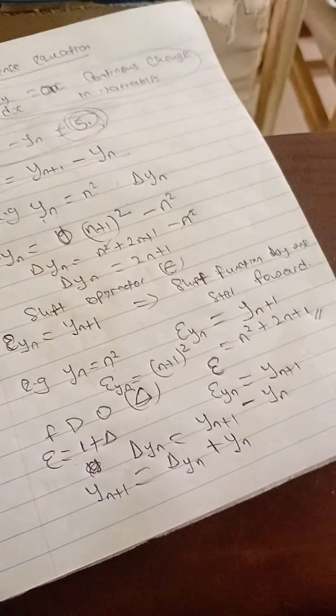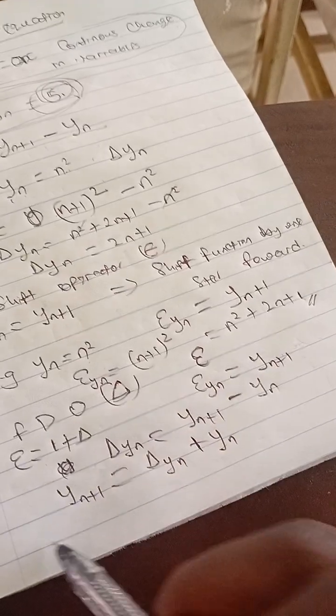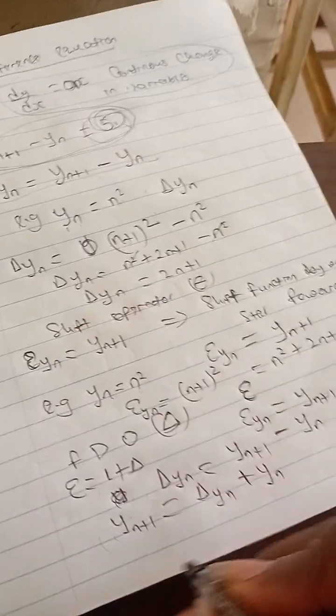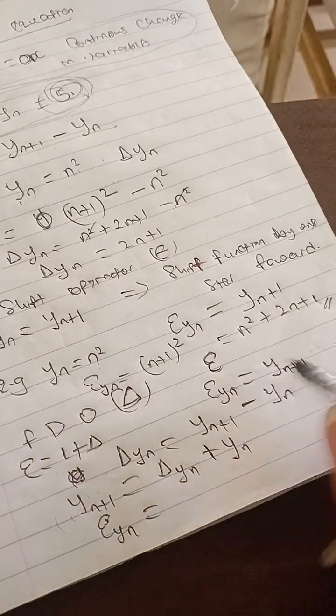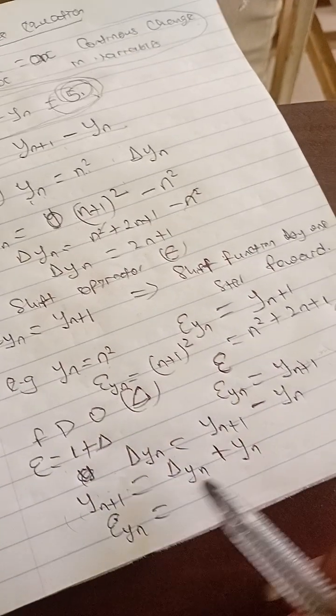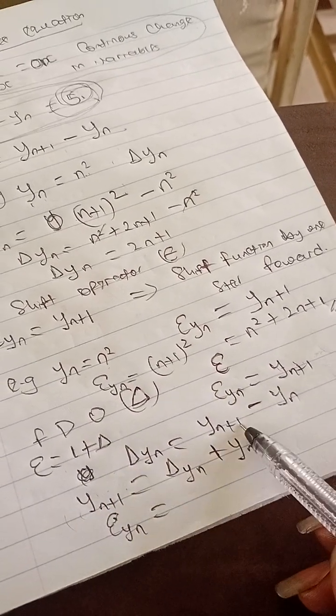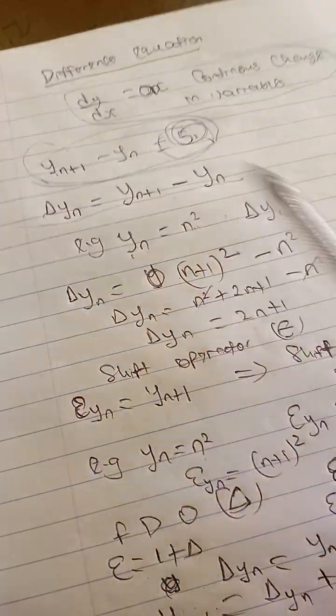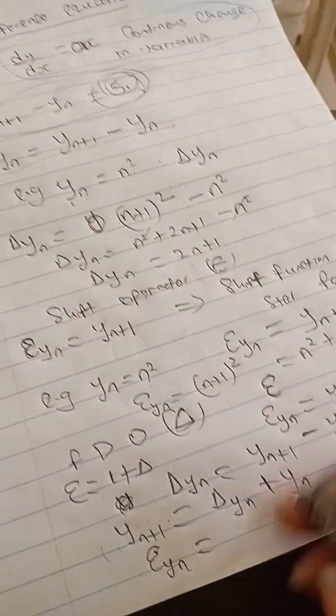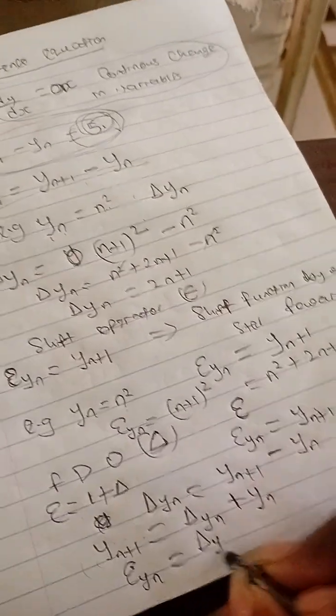Since E yn is y(n+1), these two are equal from here, and you can see from this equation we've discussed earlier that y(n+1) equals change in yn plus yn. Know that. So here we have E yn equals change in yn.